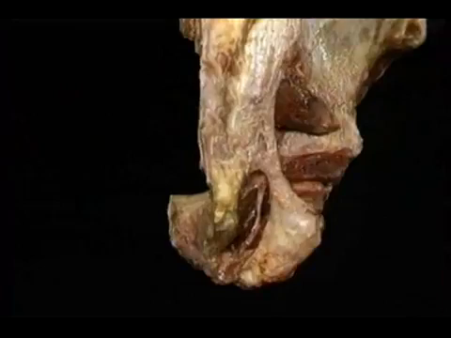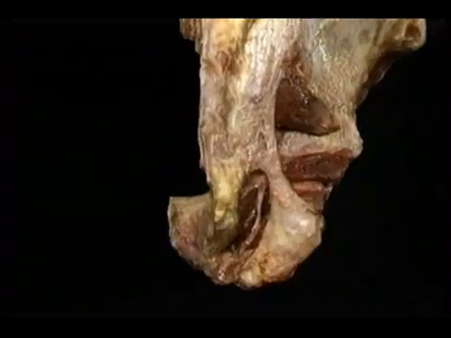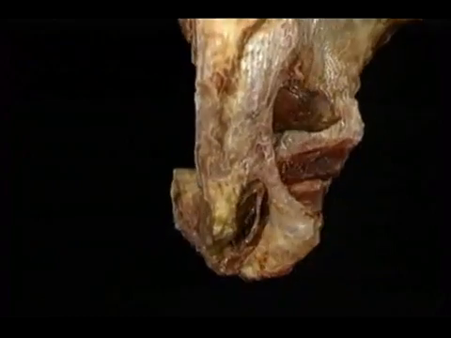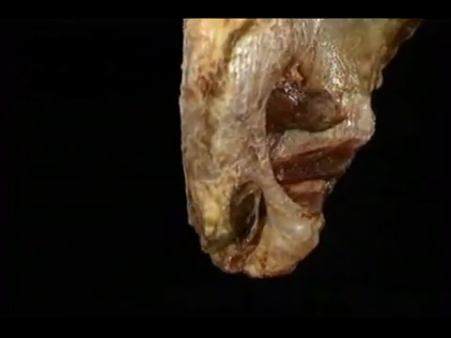Its branches supply the anal sphincter, the pelvic diaphragm, the external genital structures in the female, and the penis in the male. Now that we've looked at the blood vessels, we'll look at the principal nerves of the pelvic region. We'll look at the sacral plexus, then at the pudendal nerve, then at the autonomic nerves of the region.